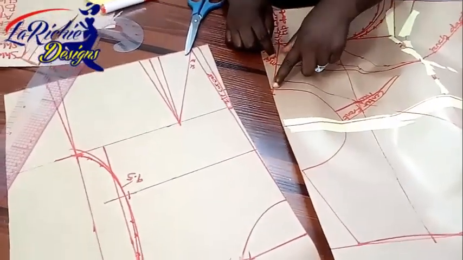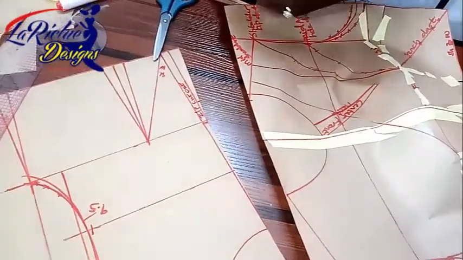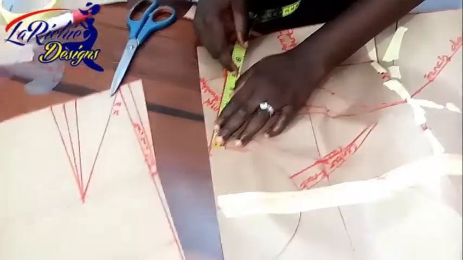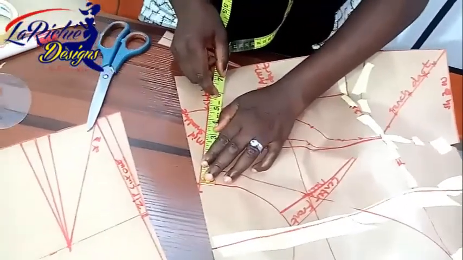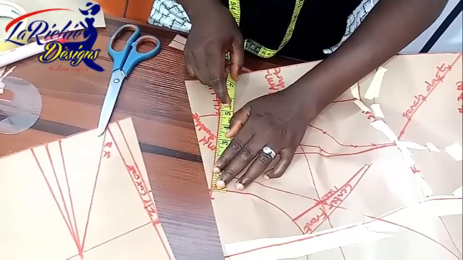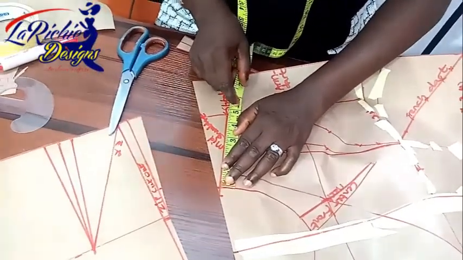that we have here, I need to make sure it corresponds with the one at the back. So let me measure it once again, because we mustn't have a different shoulder seam. Here we have 4.6 here.